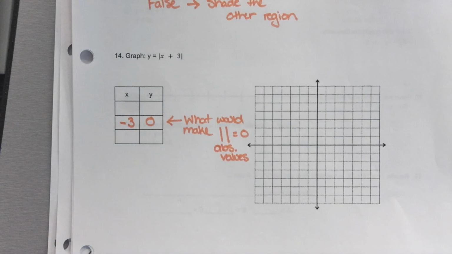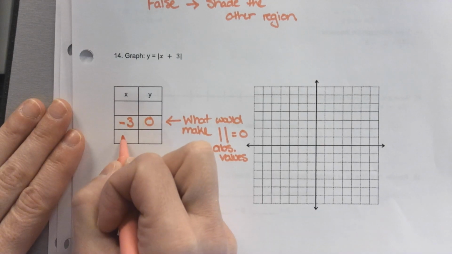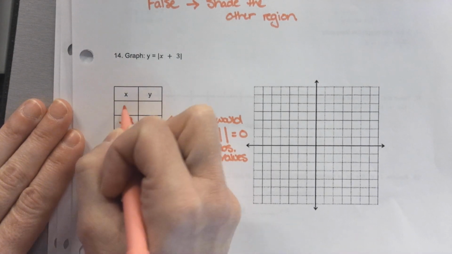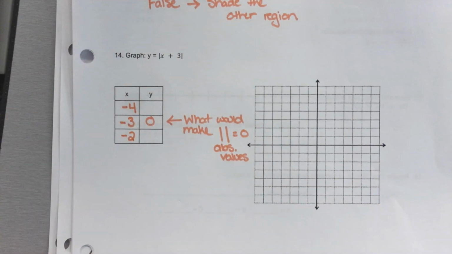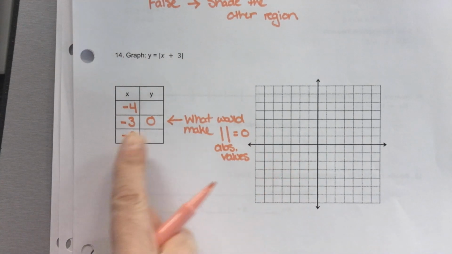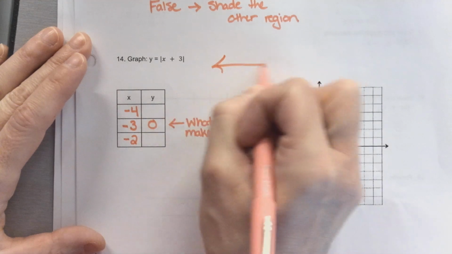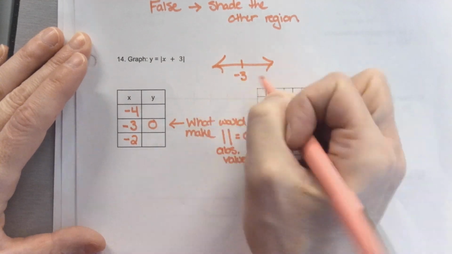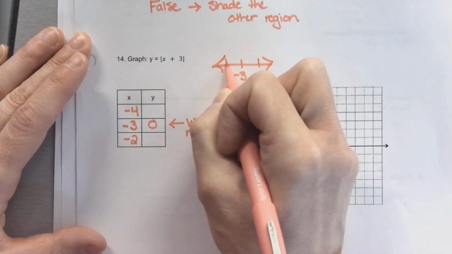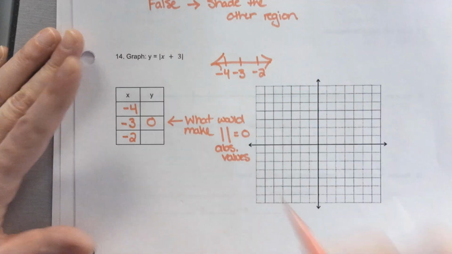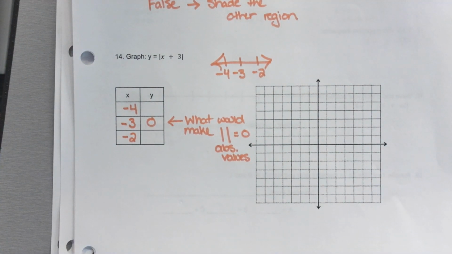Okay, now, do you remember this was where we picked numbers on either side? So I'm going to pick -2 and -4 to plug in. So you want to pick what would make it 0, and that's always in the middle. And then think about a number line, right? So if we had -3 on a number line, what would be on either side? -2 and -4 would be on either side. So that's why I picked those.